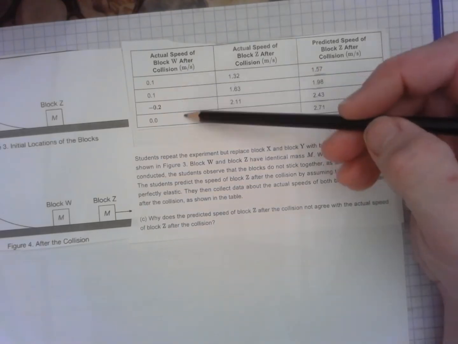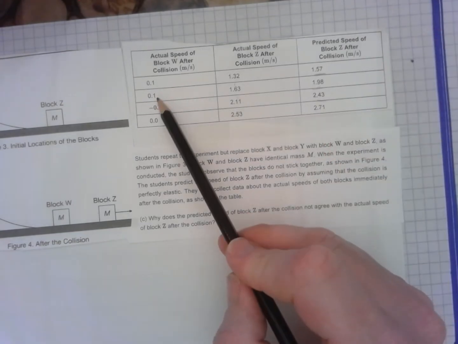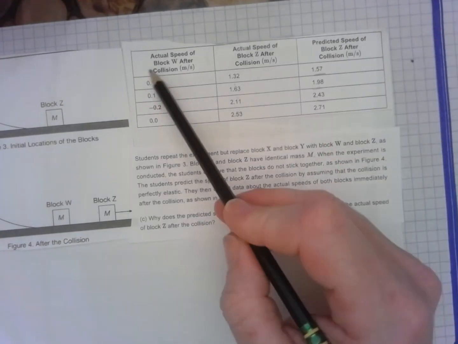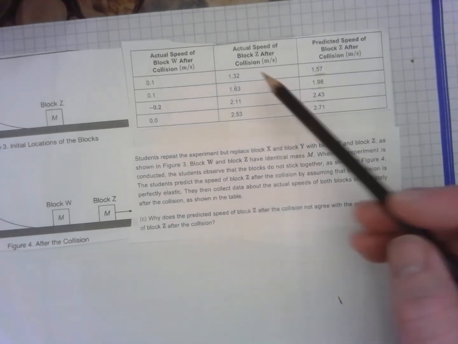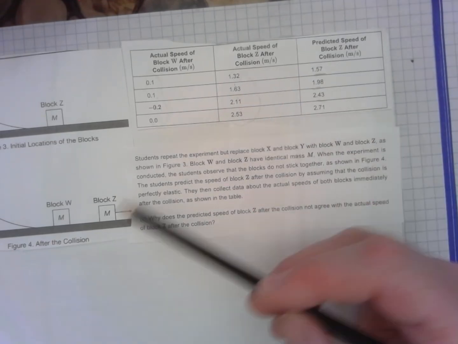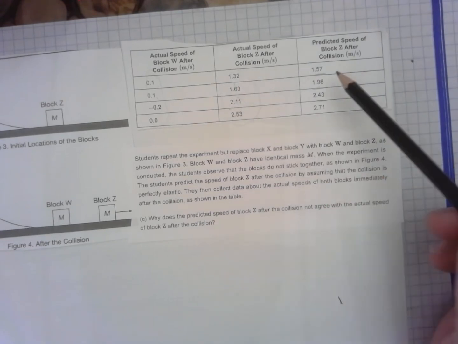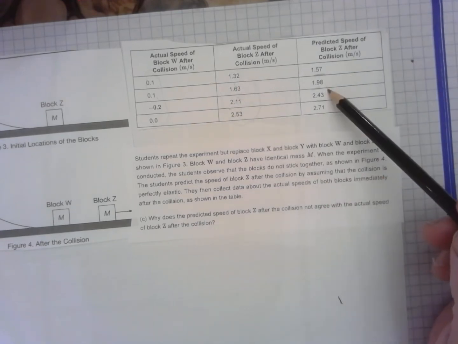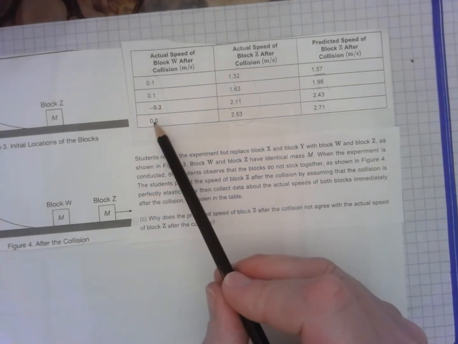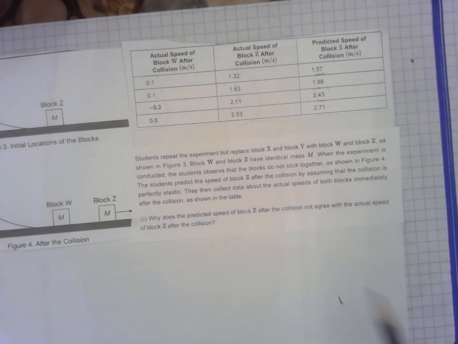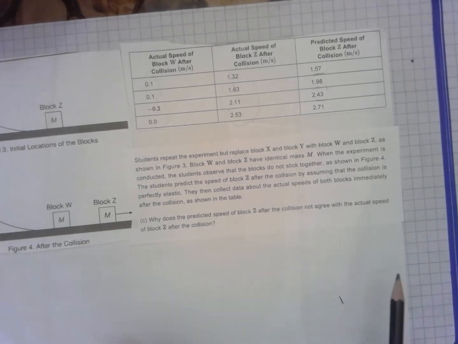Oh, this is the speed of block W. So here it's almost stopped. I would say it averages that it does stop. It's really close to stopped. But here we definitely see for block Z, it's not moving as fast as it was. And it's because the collision is not perfectly elastic. That's all I would say.